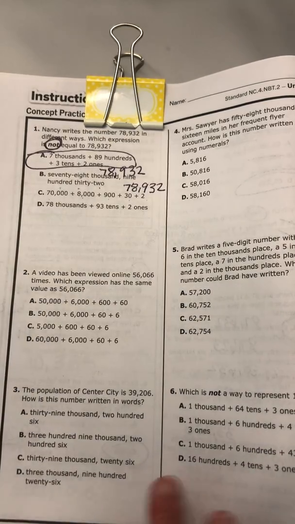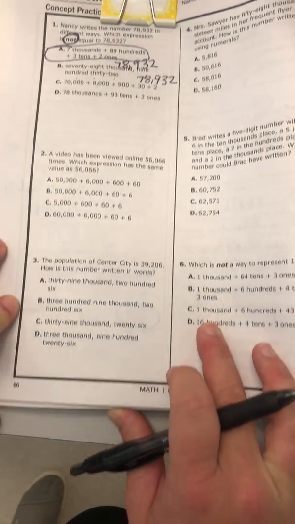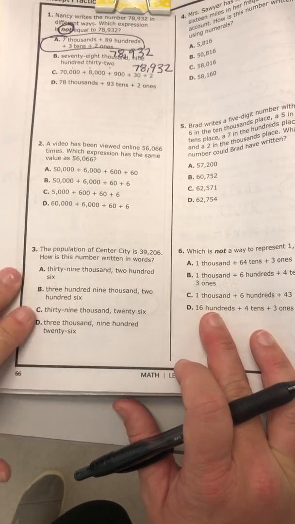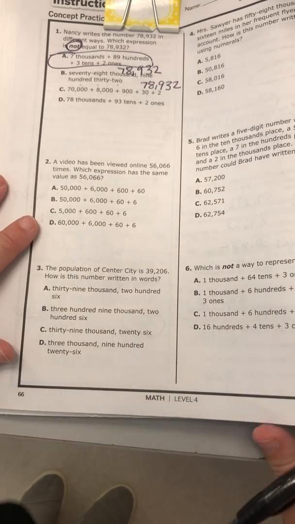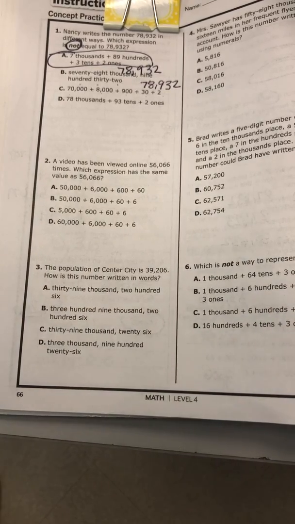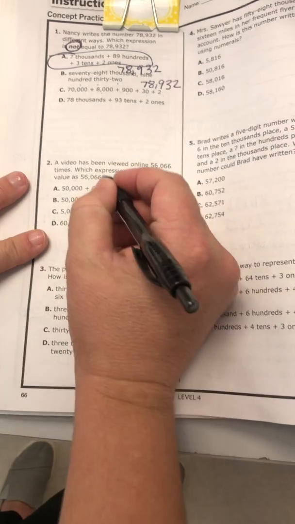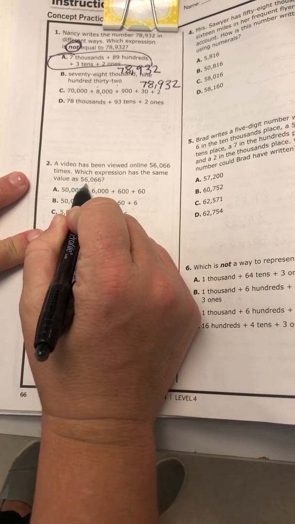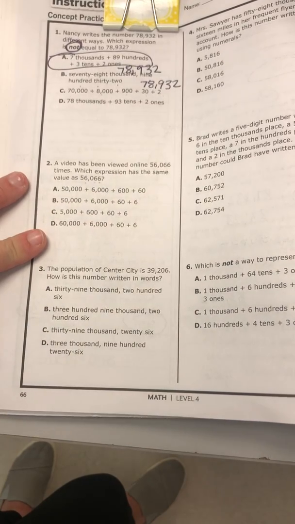All right, looking at number 2. It says a video has been viewed online 56,066 times. Which expression has the same value as 56,066? So we know it's going to have something in the ones and the tens and the thousands and the 10,000s.